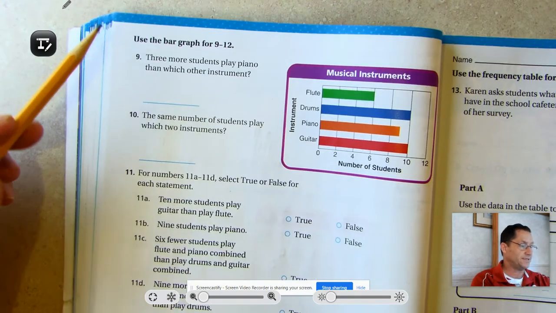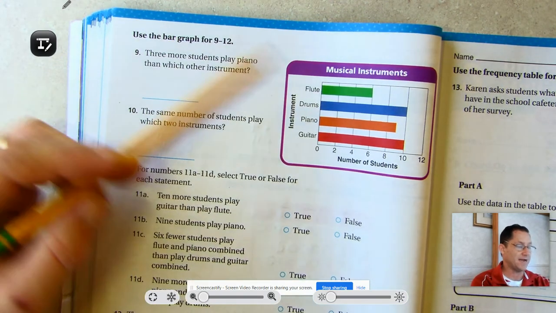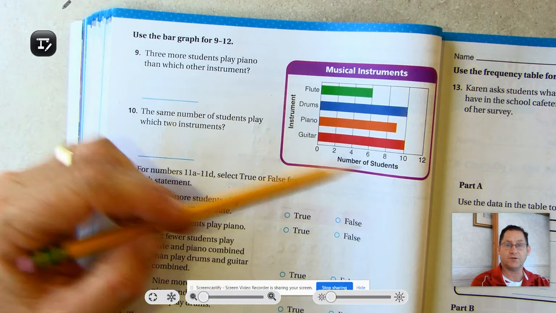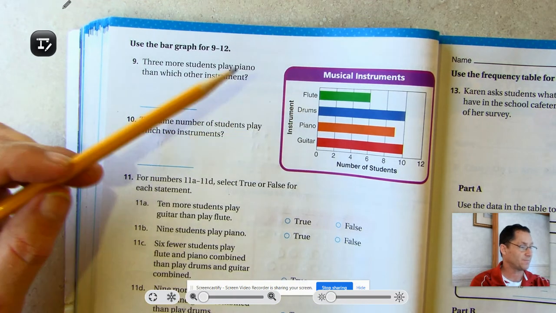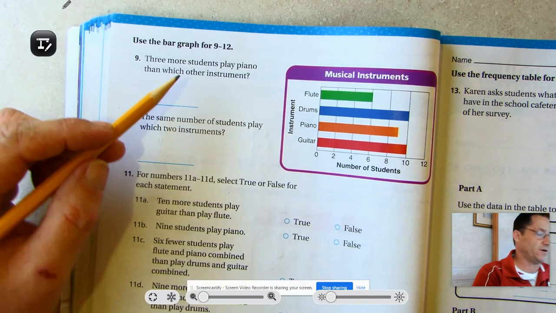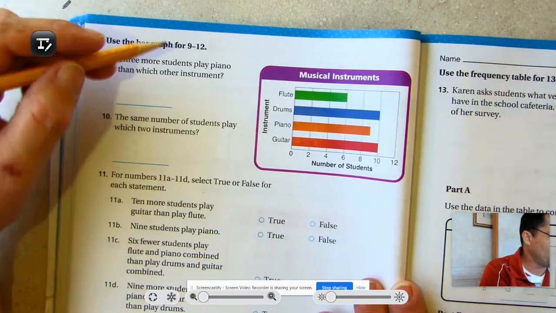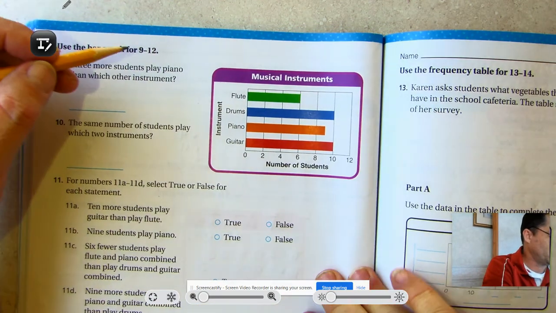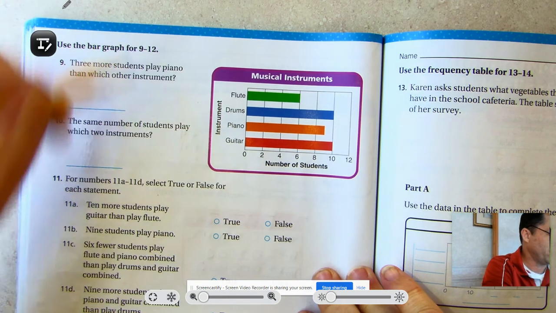3 more students use the bar graph for numbers 9 through 12. So we're going to use this musical instrument bar graph. 3 more students play piano than which other instrument?